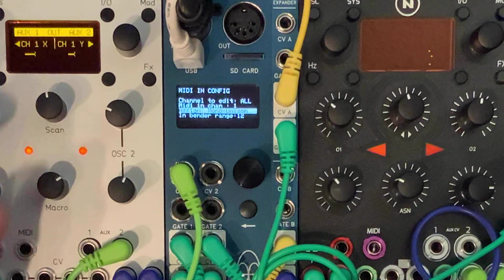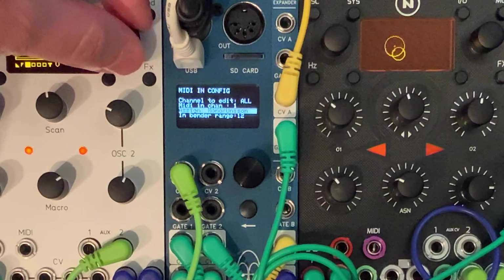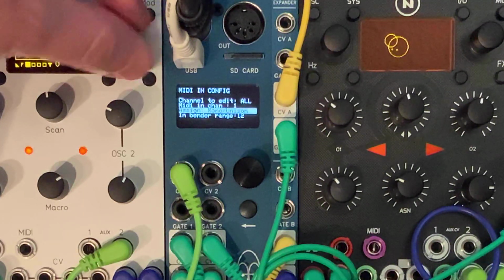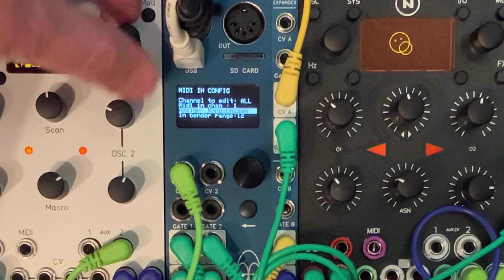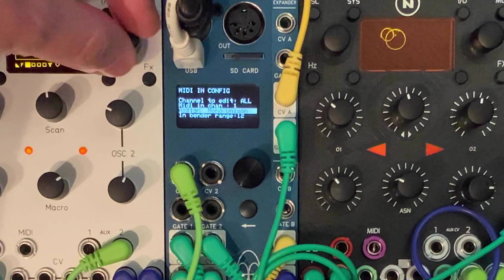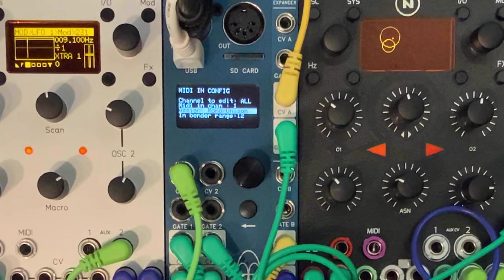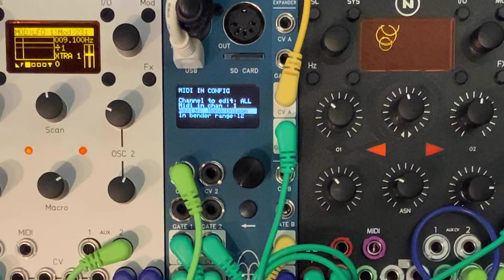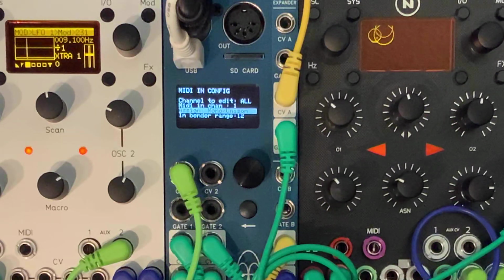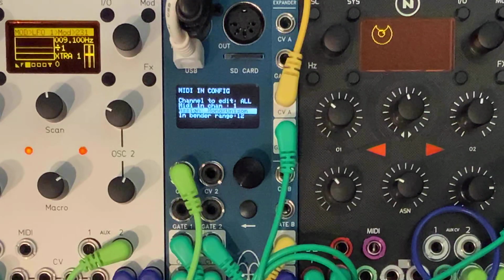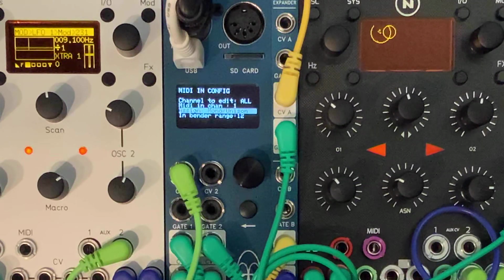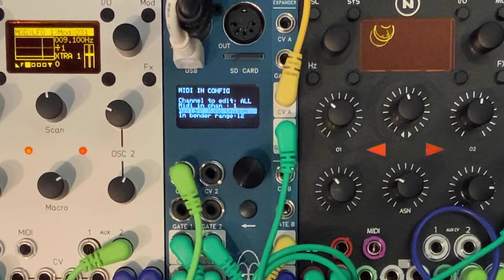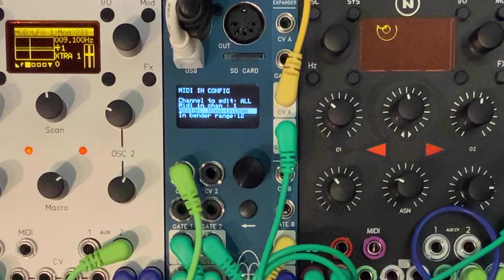Why don't we actually change this to a sample and hold? So now we're auto quantizing. Within the scale that we have selected.